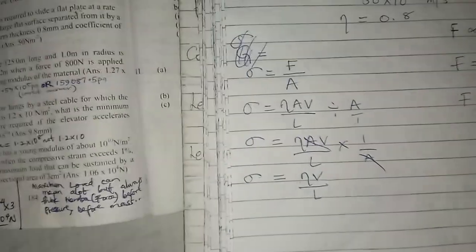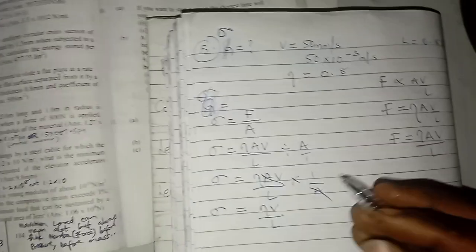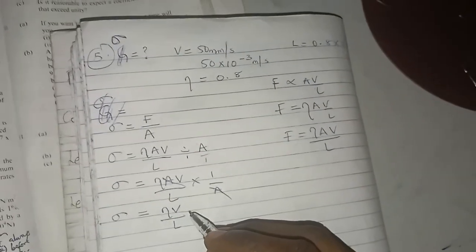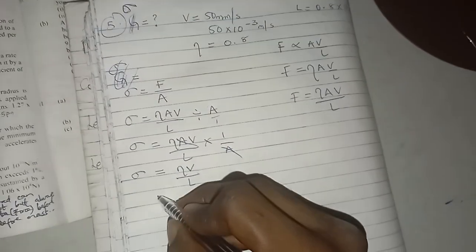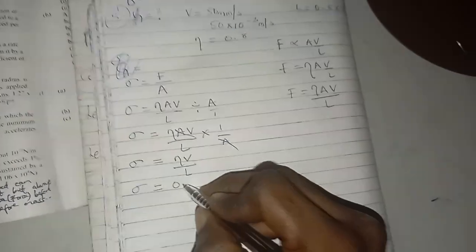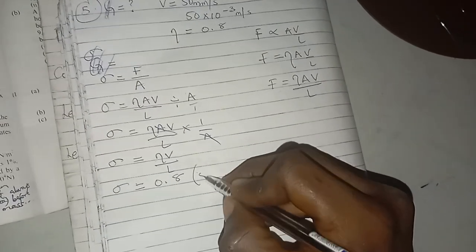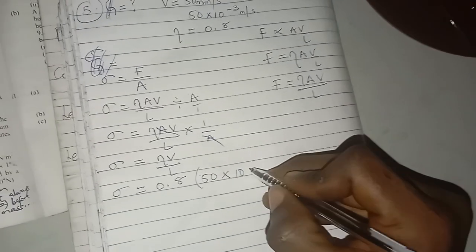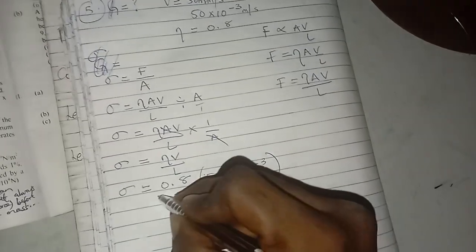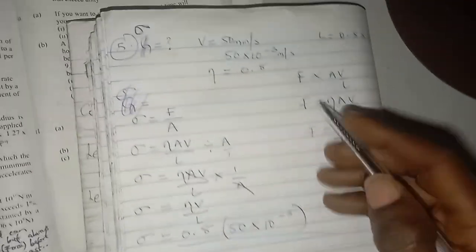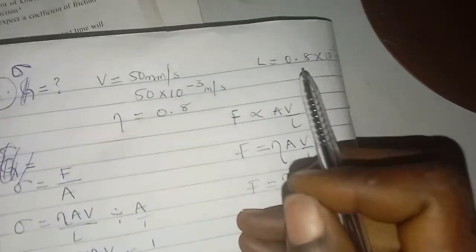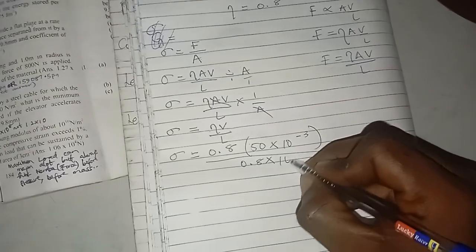So when I have this now, I can go back and substitute all those things that I was given. The coefficient of viscosity, they gave me 0.8. Velocity itself, they gave me 50 times 10 raised to the power minus 3. The thickness, L, converting it to meter, if you remember, is something like 0.8 times 10 raised to the power minus 3.